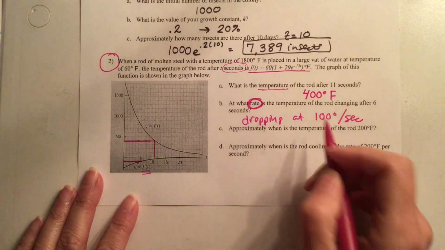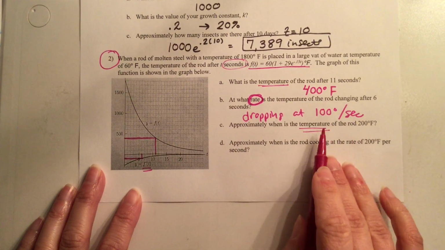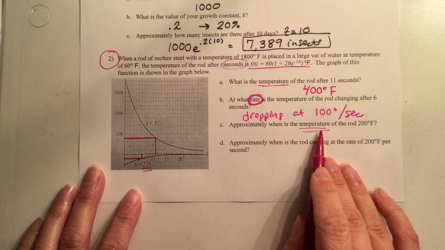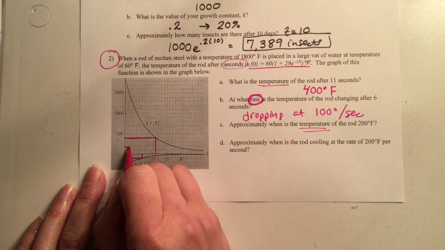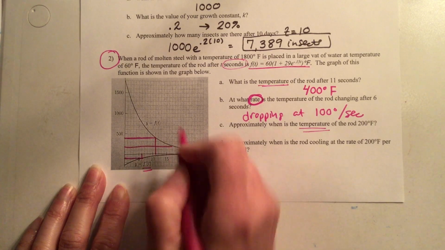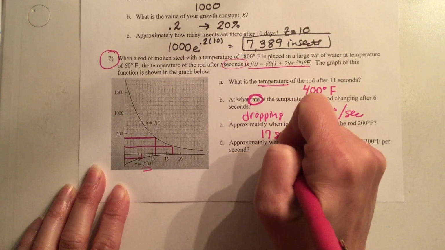Approximately, when is the temperature of the rod 200 degrees Fahrenheit? So temperature, that's our original function. We want to know when it's 200. These are going by 100s. So 100, 200. When is it 200? At approximately 17 seconds.